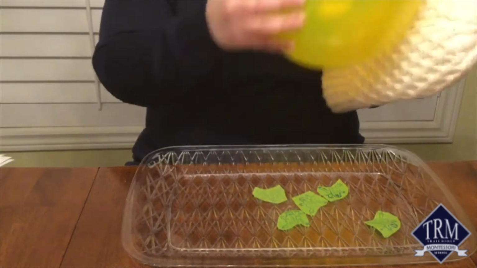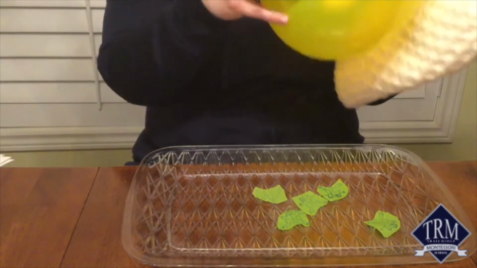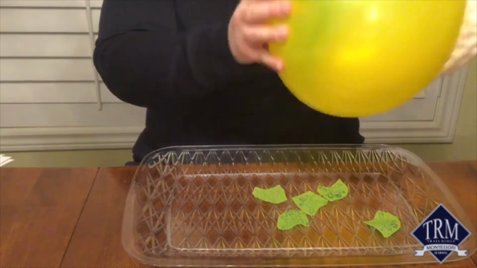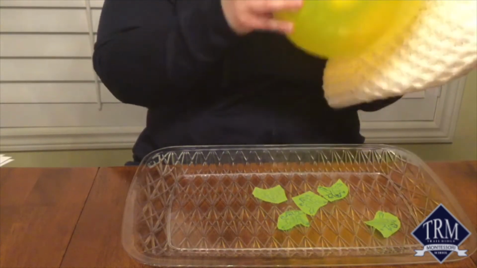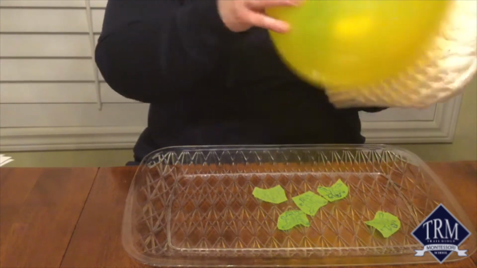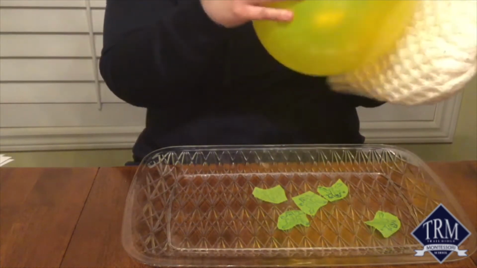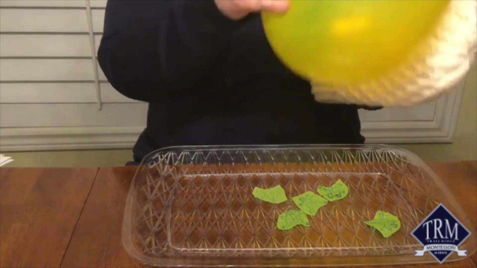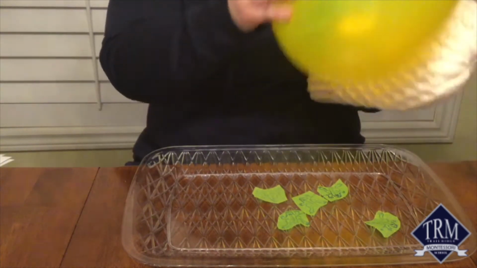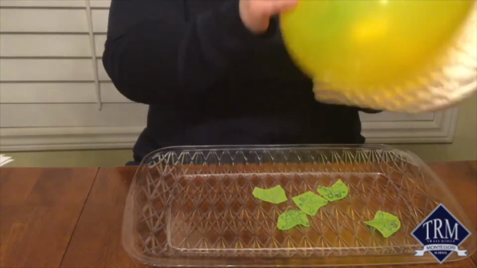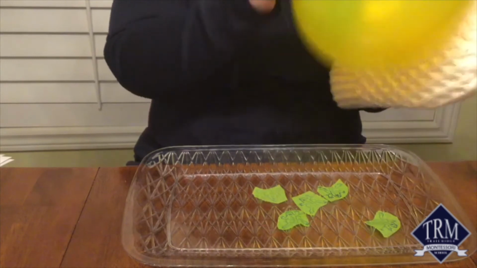So let's look at this one last time. Let's get our frogs to jump up to the balloon. We're getting that charge onto the balloon by rubbing it on the hat, and then we're going to attract the tissue paper frogs up to the balloon.